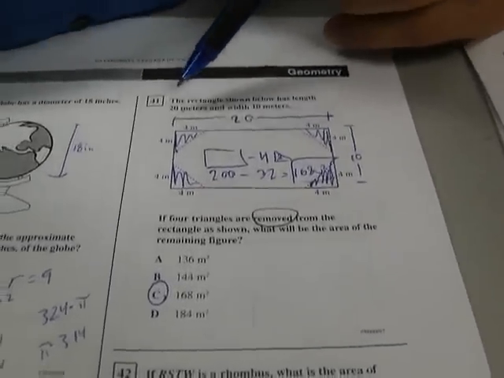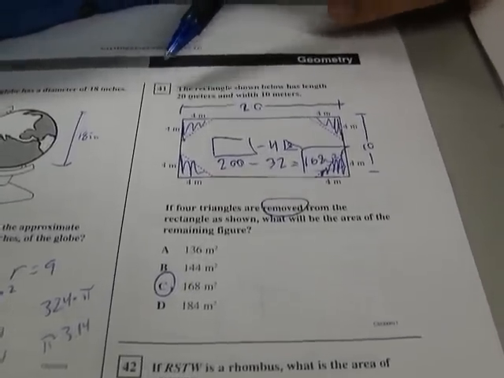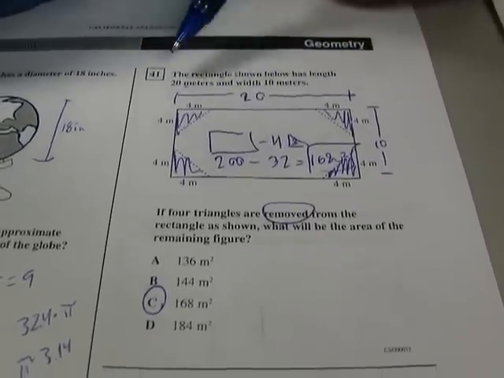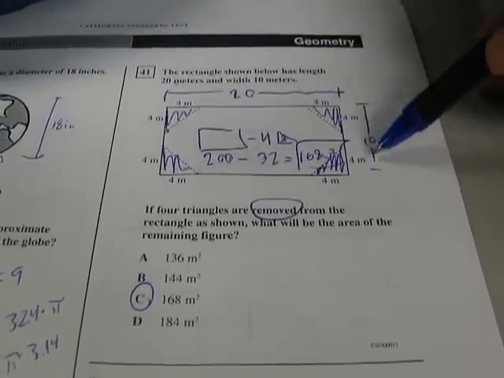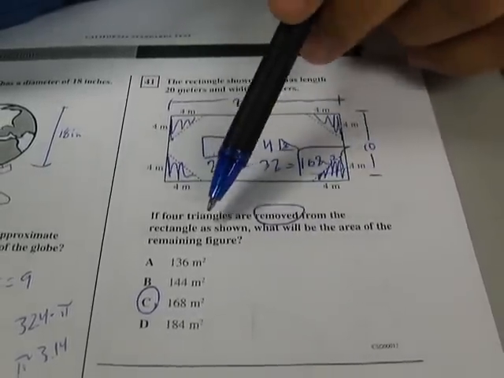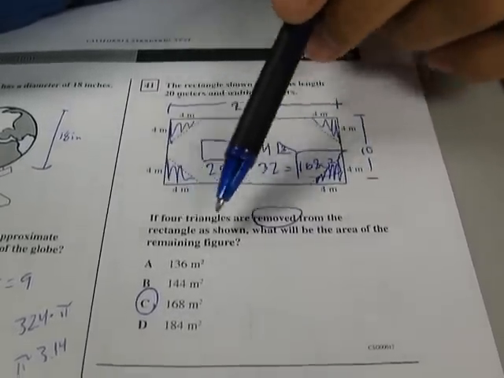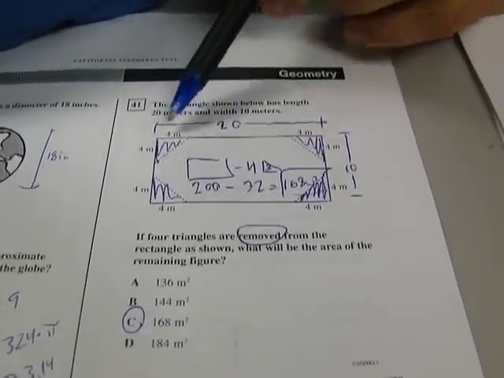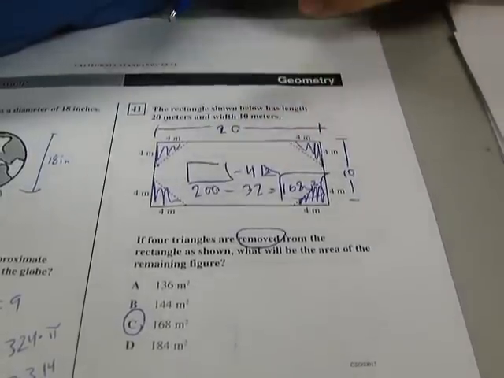As you can see, we kind of had an aborted attempt. So we're starting over, but let's take a look at it. The rectangle shown below has length 20 and width 10. Now, if 4 triangles are removed from the rectangle as shown, what will be the area of the remaining figure? So we're going to take the area of the rectangle. Well, if it's 20 times 10, then that's going to be 200.